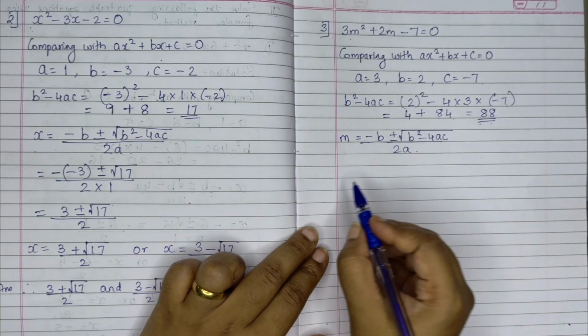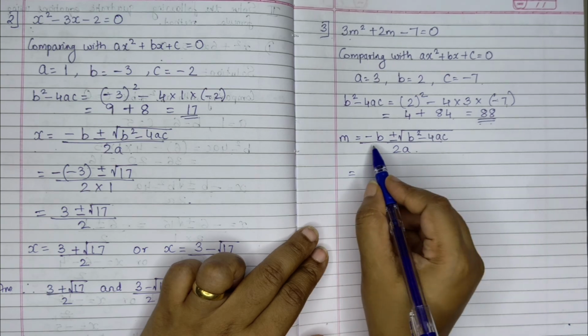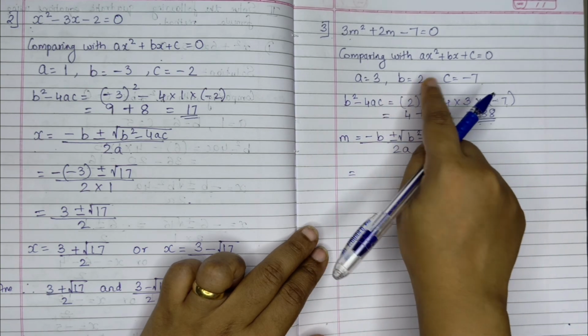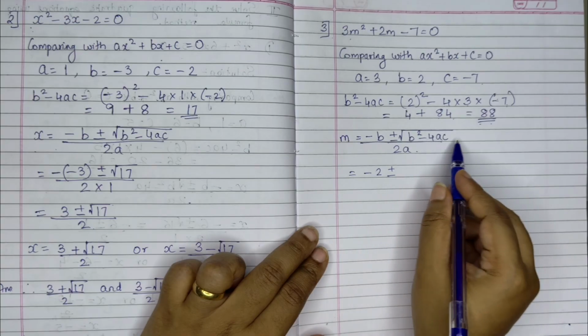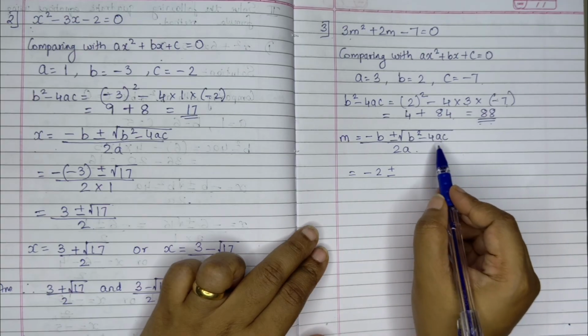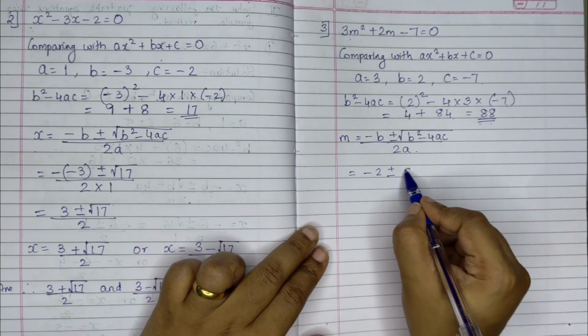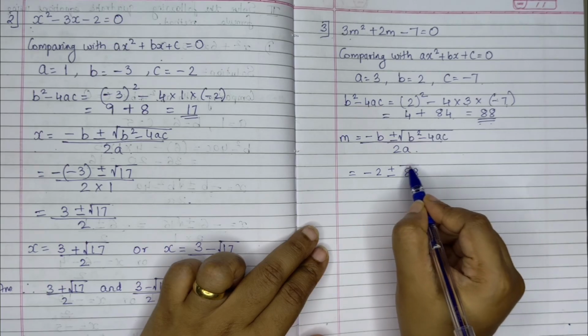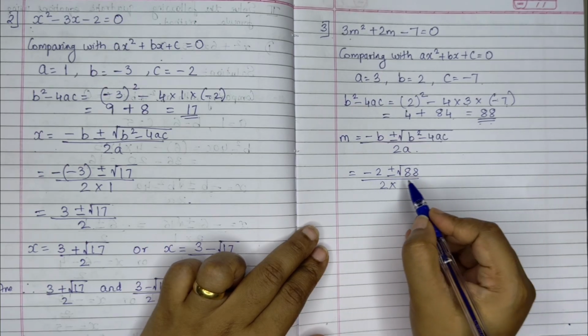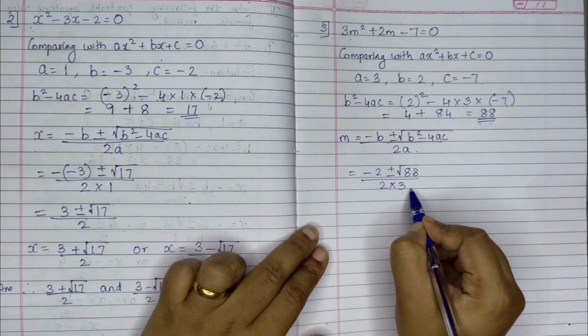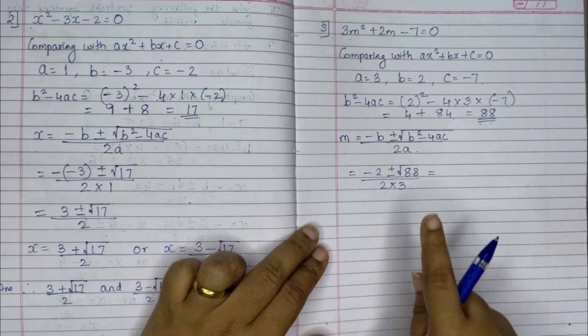Understood? Now minus b, what is our b? 2. So minus 2 plus minus root 88. Okay, now we have b square minus 4ac is 88, put the square root sign, upon 2 multiplied by a. A is 3. Okay, now see this step.